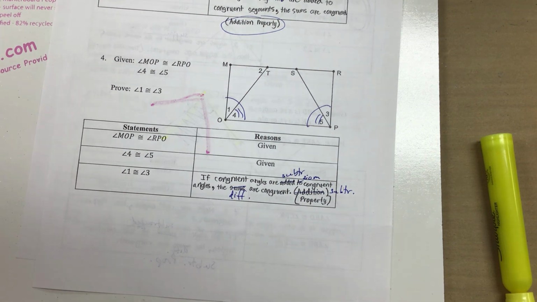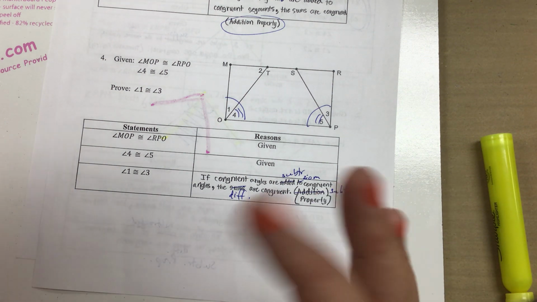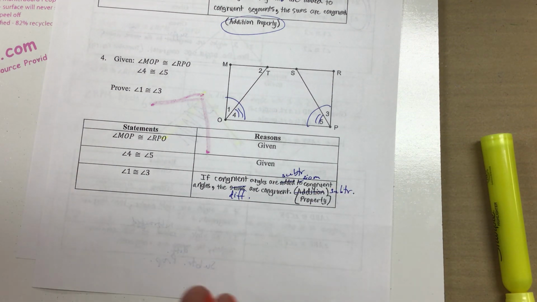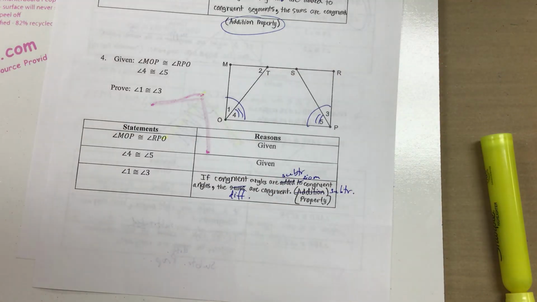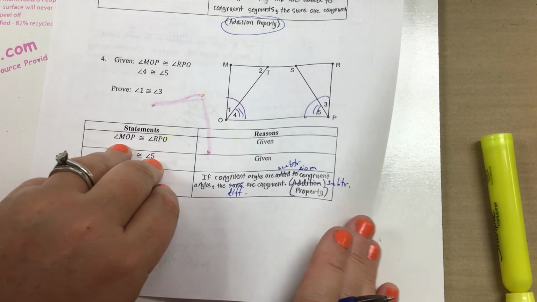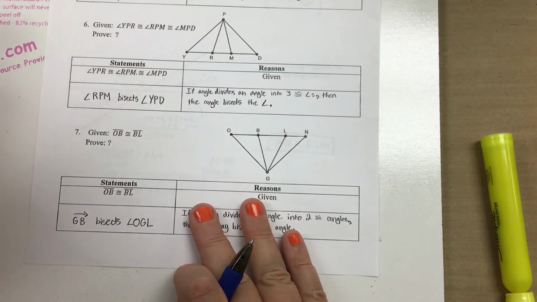So if you're struggling with is it addition versus subtraction, something to keep in mind is, did you start off with bigger pieces congruent and end up with smaller pieces congruent? Then that's going to be subtraction because you went from bigger to smaller. If you started off with smaller pieces congruent and you want to prove that the bigger ones are congruent, then you're going to be using addition because it's getting bigger. Okay, so hopefully that explanation helps a little bit. If not, let me know and I'll try to explain it a different way.